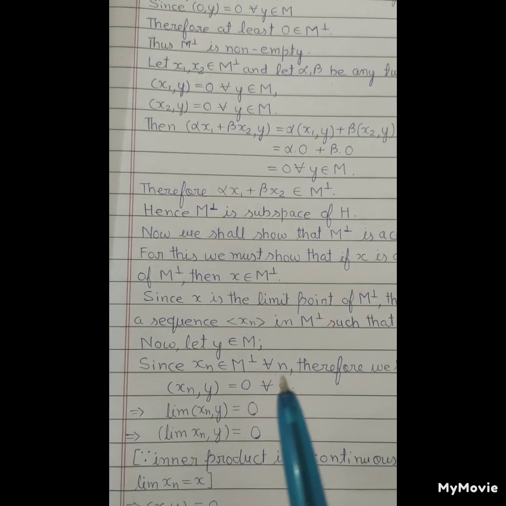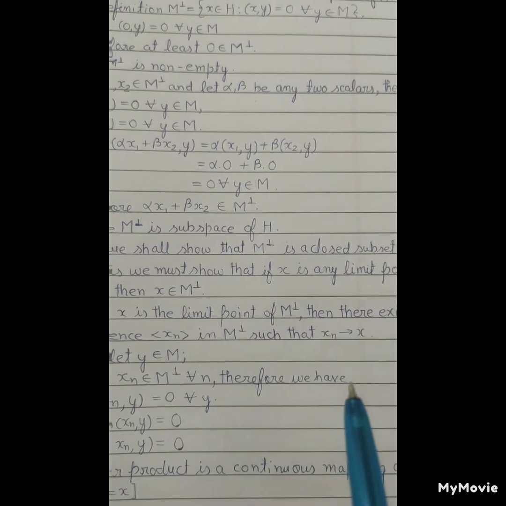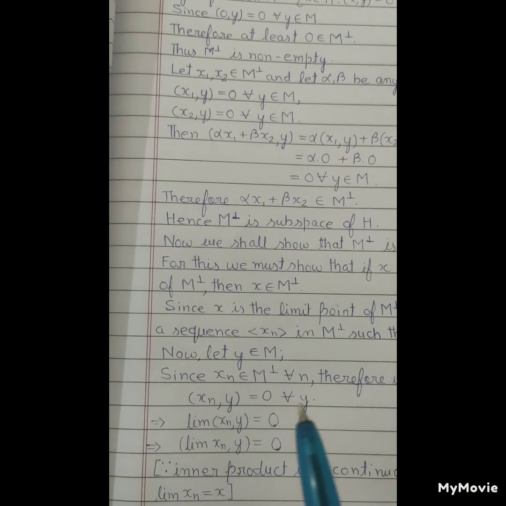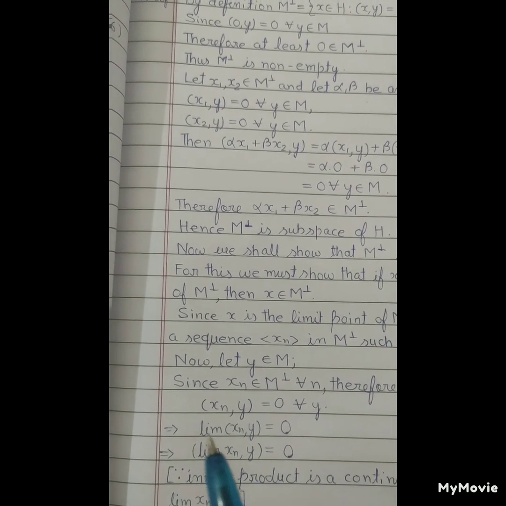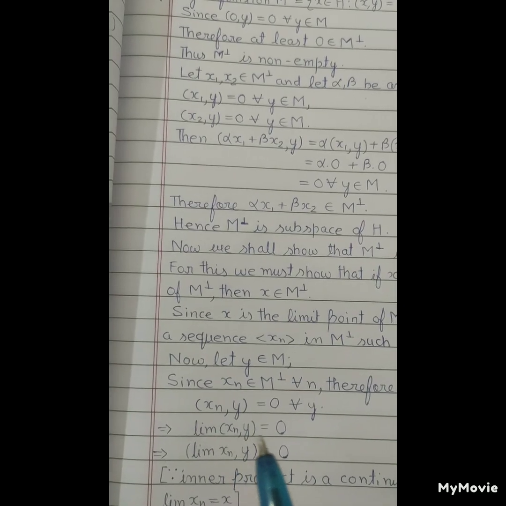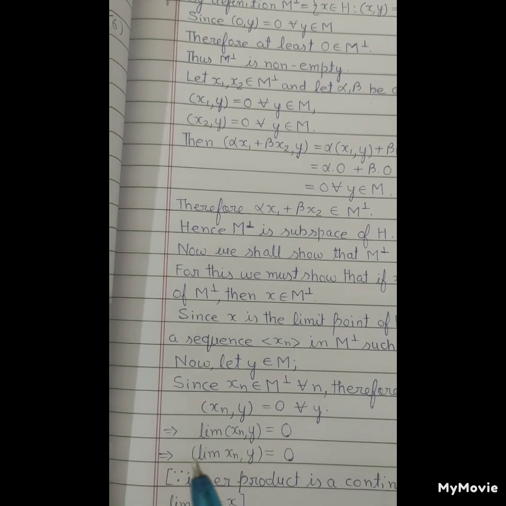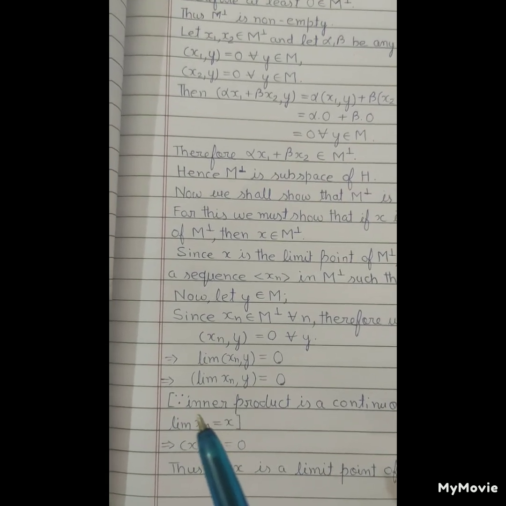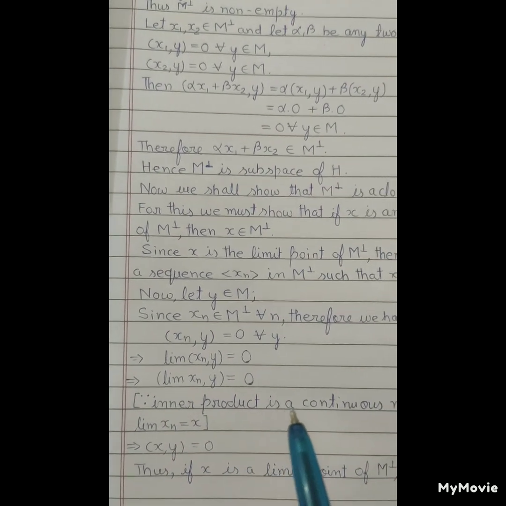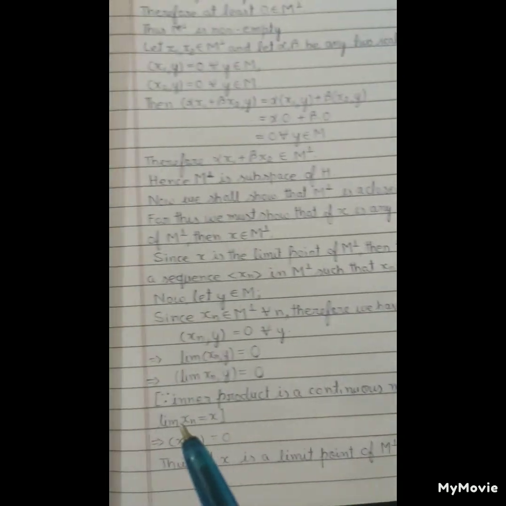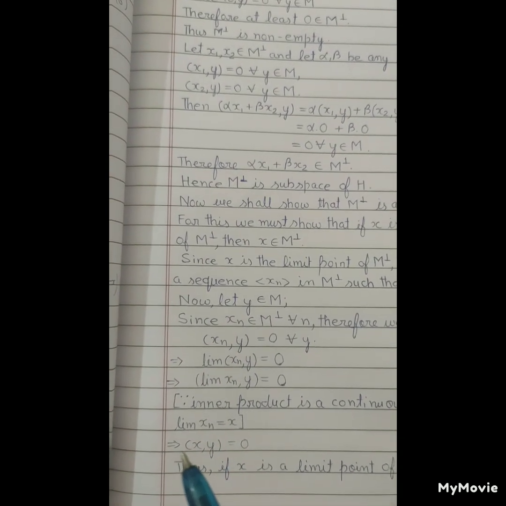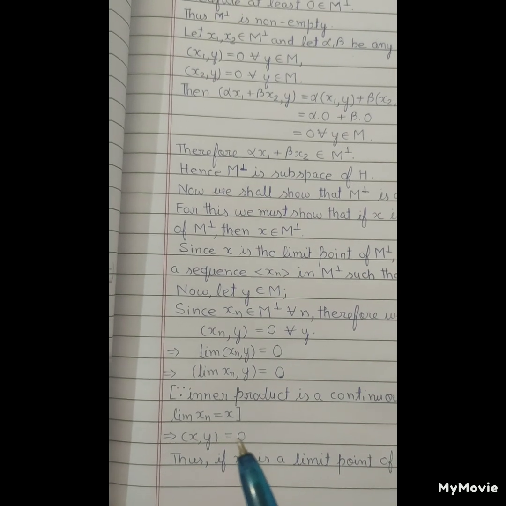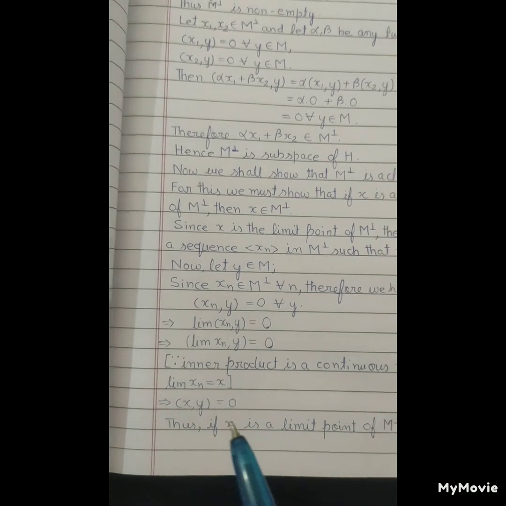Since xn belongs to M perpendicular for all values of n, therefore we have ⟨xn, y⟩ equals 0 for all values of n, which implies limit ⟨xn, y⟩ equals 0, because the inner product is a continuous mapping and limit xn equals x, which implies ⟨x, y⟩ equals 0.